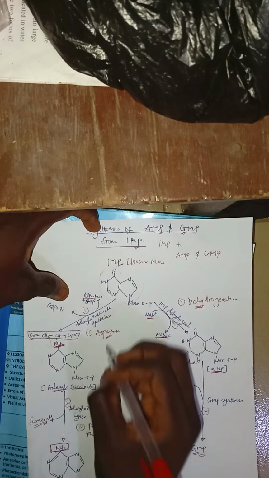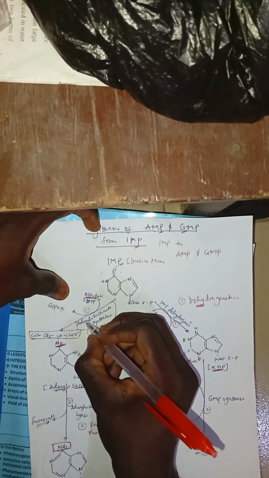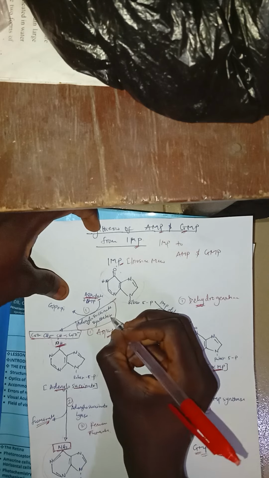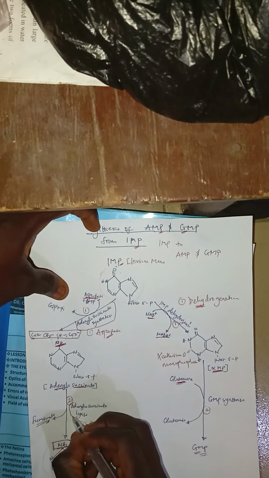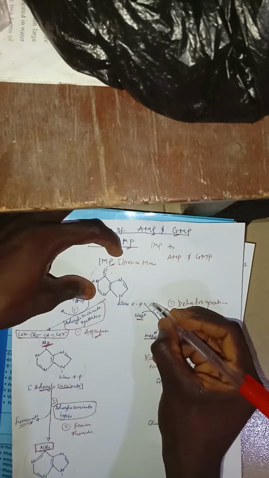Please don't forget the name of the enzymes also. This enzyme here is called adenylosuccinate synthetase. This one is now called adenylosuccinate lyase. This other one is called IMP dehydrogenase. And this one is now called GMP synthase, or they also have another name for it. It's also called XMP glutamine aminotransferase.